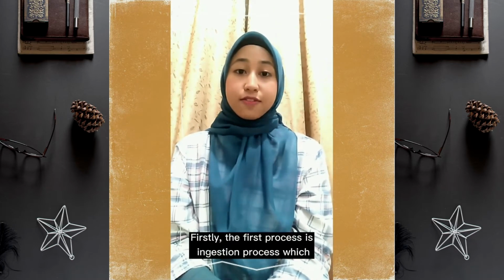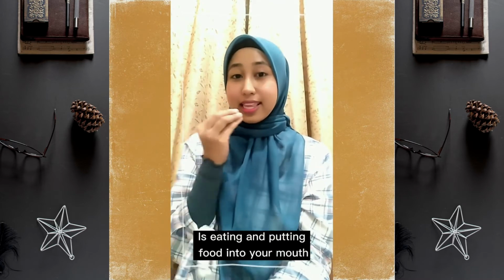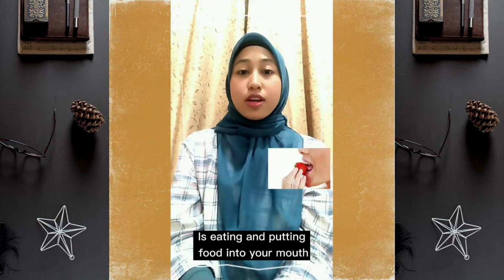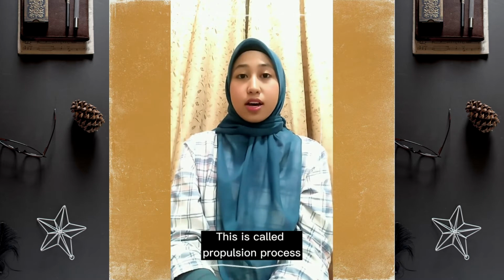Firstly, the first process is the ingestion process, which is eating and putting the food into your mouth. Next, the food is swallowed and pushed into the esophagus. This is called the propulsion process.